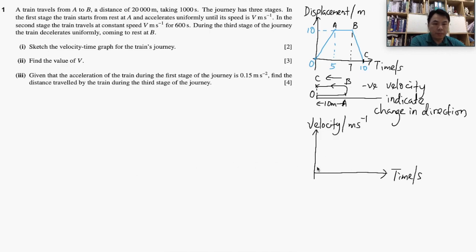Now let's assume that the motion of this graph would look something like this. Let's use the same setting then. So this one is 20, for instance. This is 5. This is 10. This is maybe 15, for instance. Right. Now in this case, based on the graph, how can we describe the motion of this object?